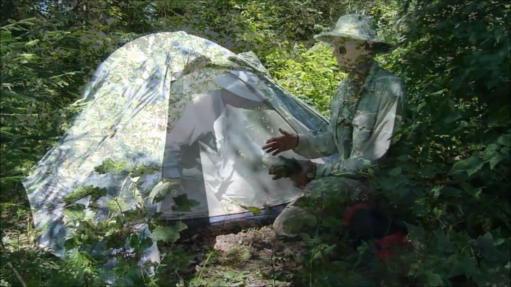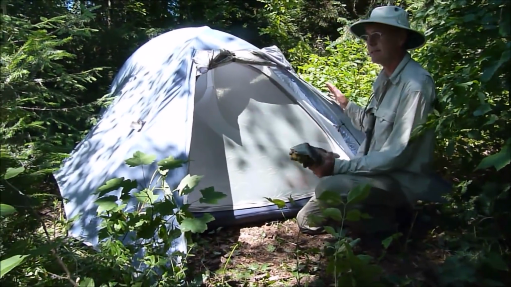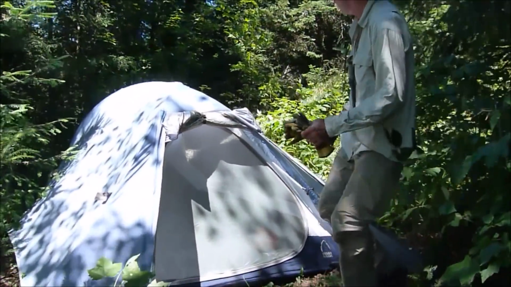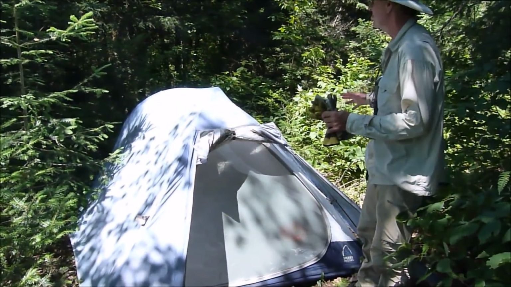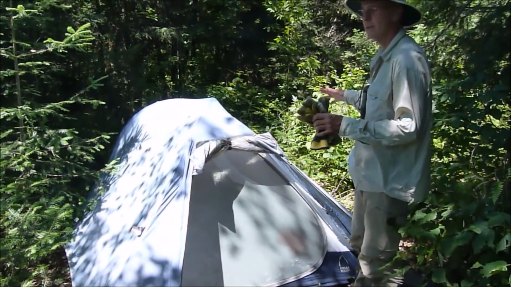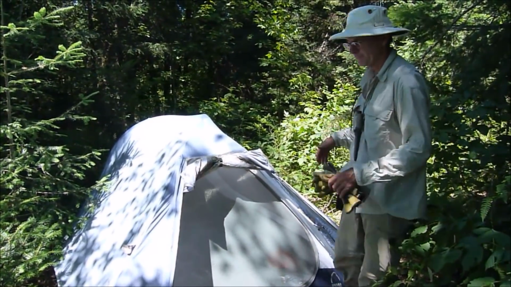The tent is up after having cleared the tent pad, and if you look around the tent, you'll notice that there isn't a lot of area cleared around the tent. Just enough for us to put the fly on and adjust the fly. Nothing more than that.